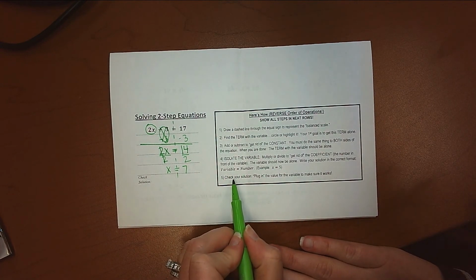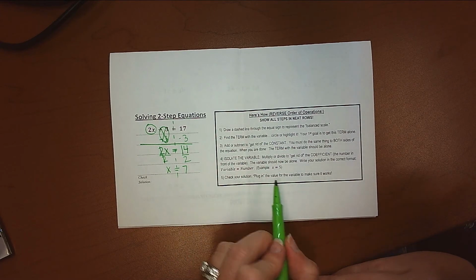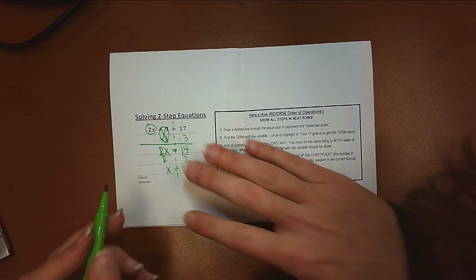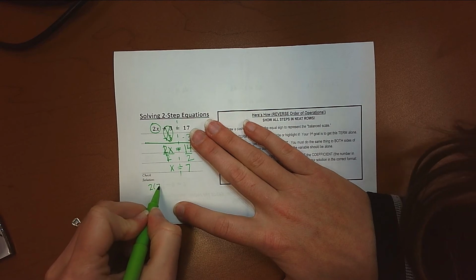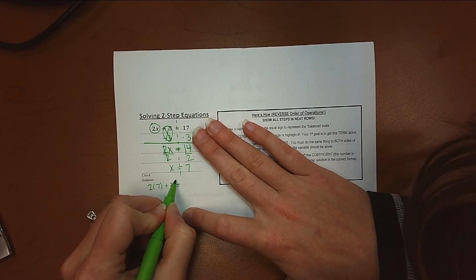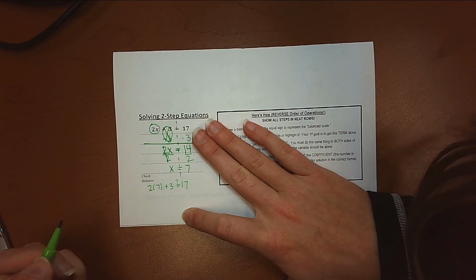And then the last thing we always want to do is check our solution, so we're going to plug in the value for the variable to make sure that it works. So 2 times 7 plus 3, does that equal 17? That's what we're trying to figure out.